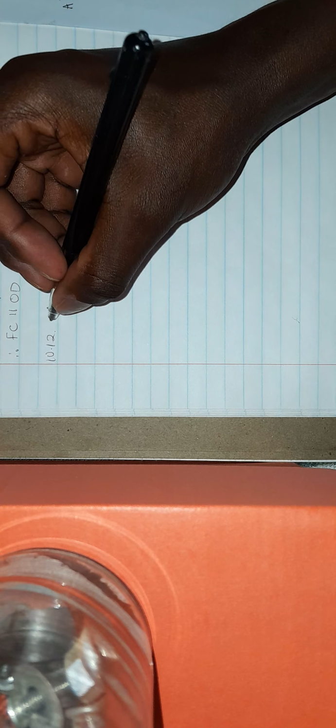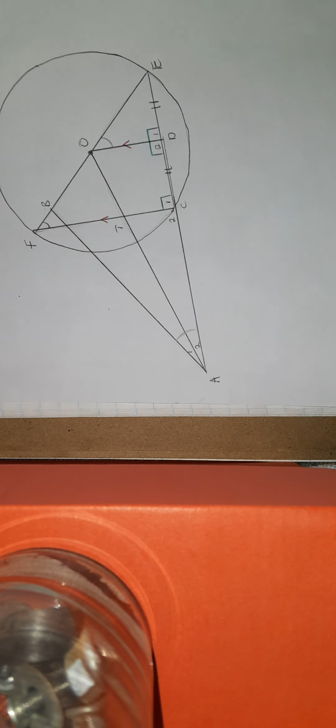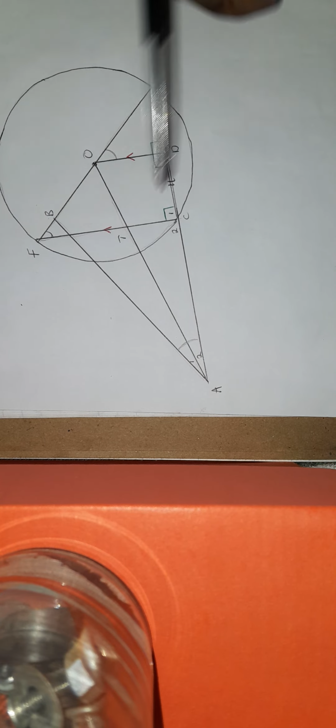So we can say that angle A, or we can say BAE, as they've written there, BAE, because we do have two A's there. It's A1 and A2, so BAE includes both of them. It is going to be equal to angle F, which is that one there.